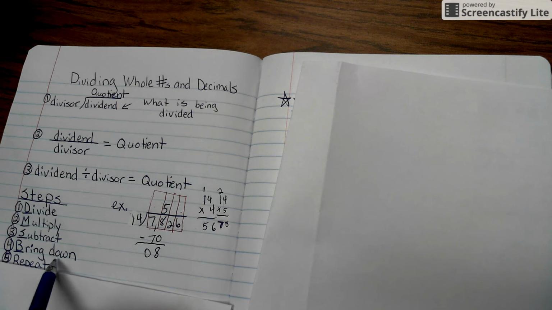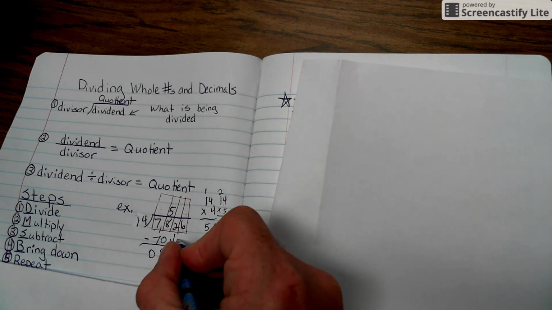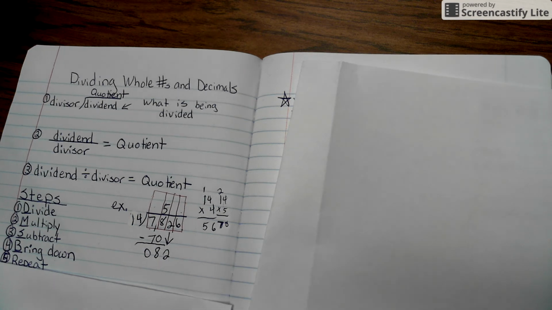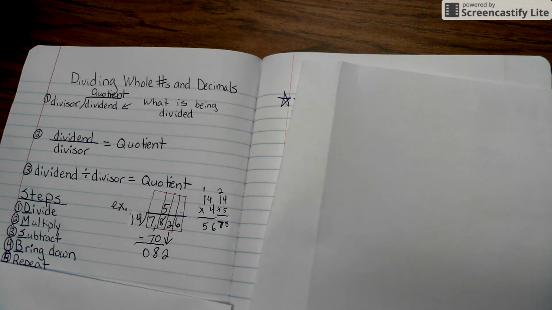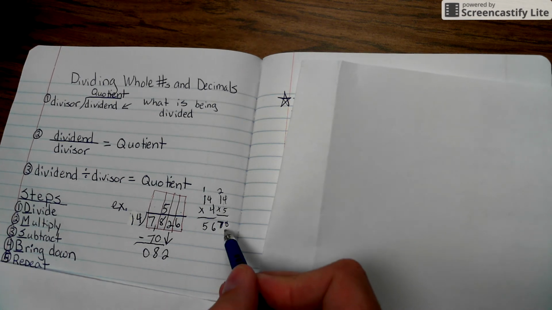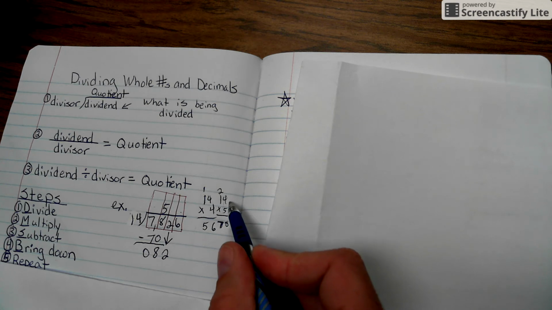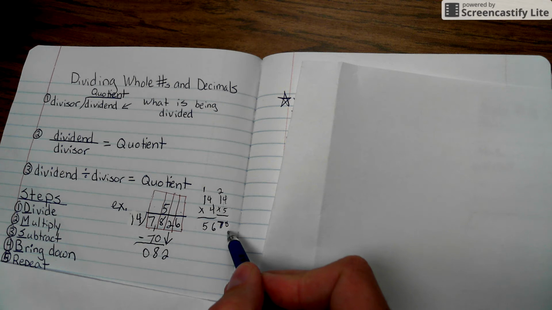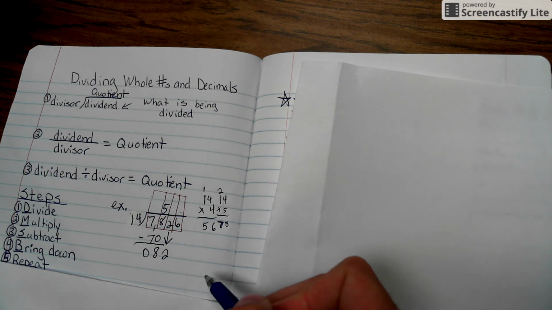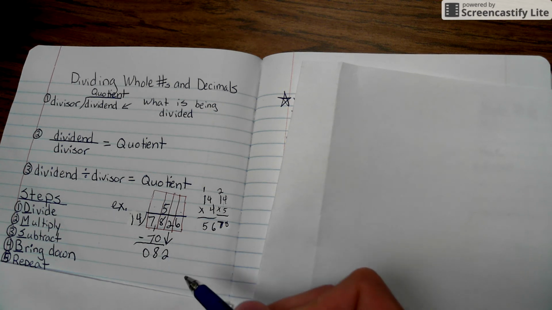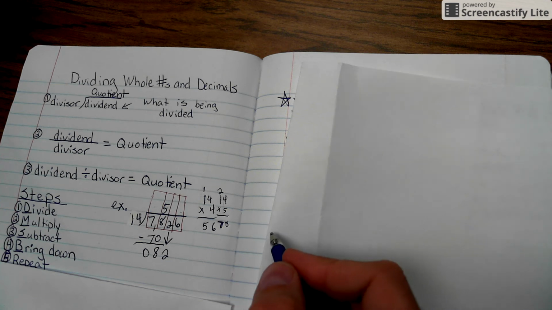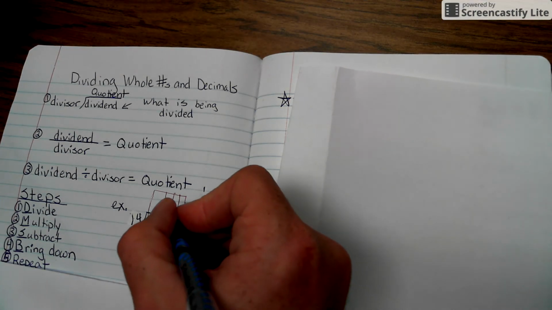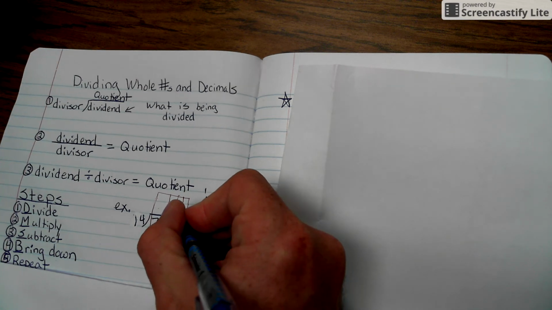Now my next step is to bring it down. I'm going to bring down my 2. I draw my little arrow there. Now I need to figure out how many times 14 will go into 82. Well, I do know that 5 groups of 14 is 70. Can I squeeze another group of 14 in there? No, that would be 84, and that's too big. So it's going to go in 5 times again. I'm going to put my 5 up here.